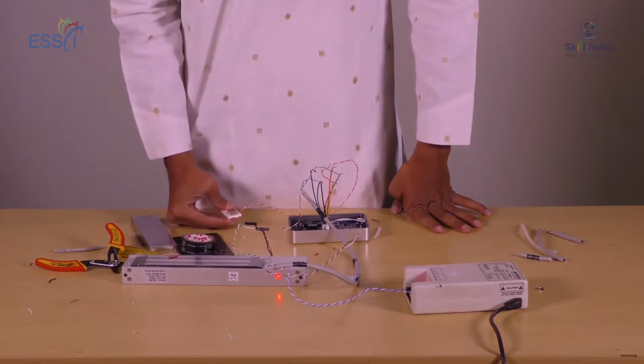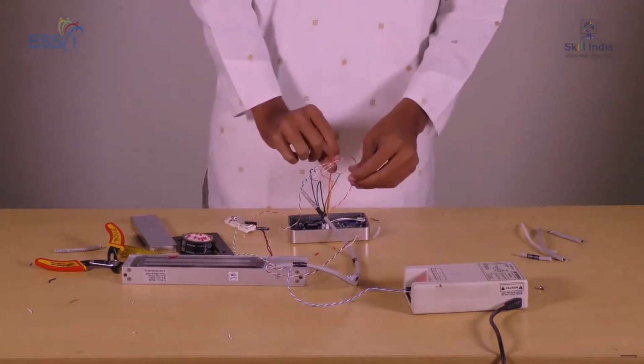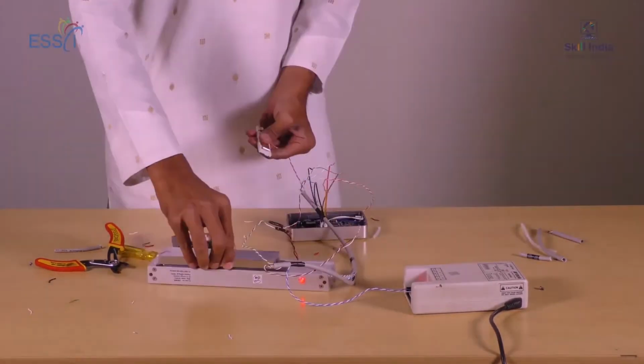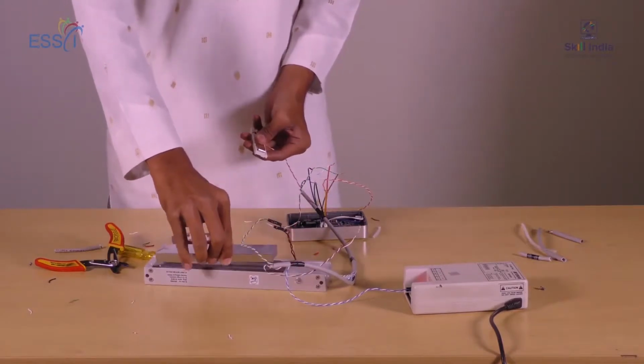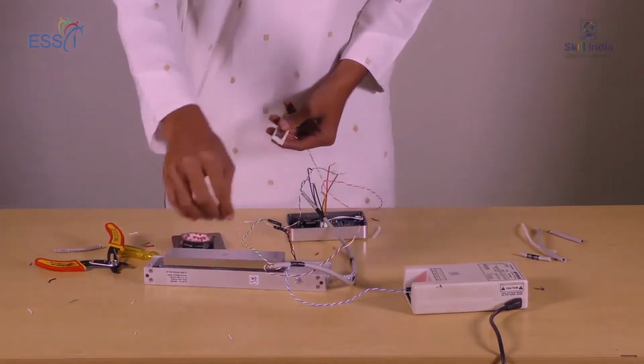The red light on the EM lock indicates that it is active. An exit switch is used whenever a person wants to leave the room.